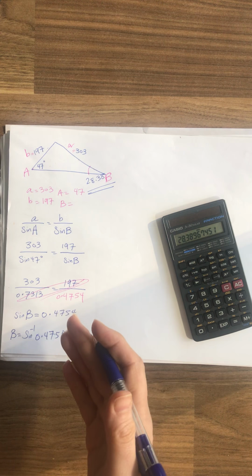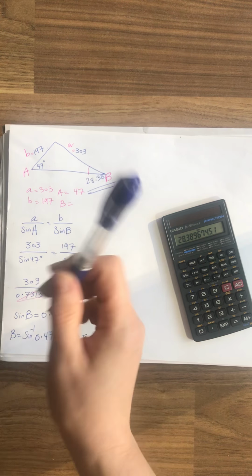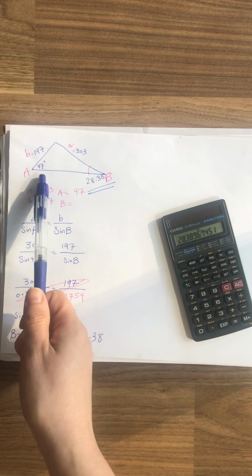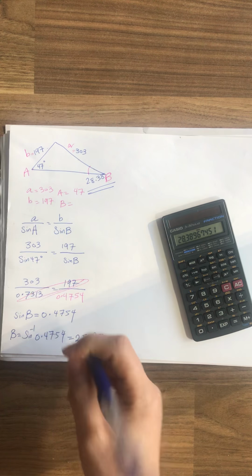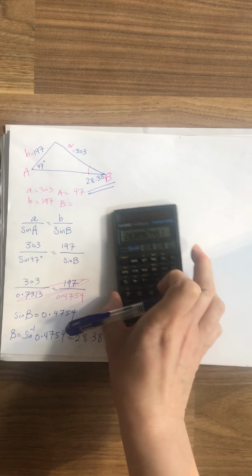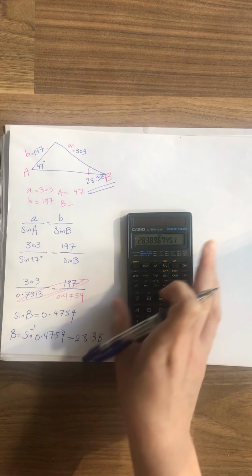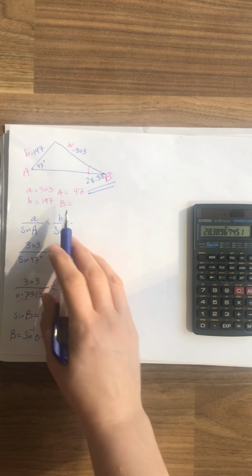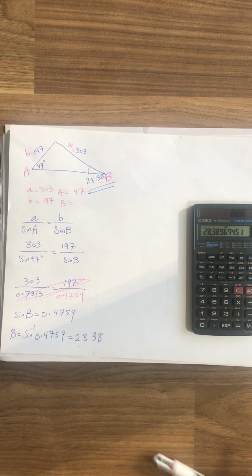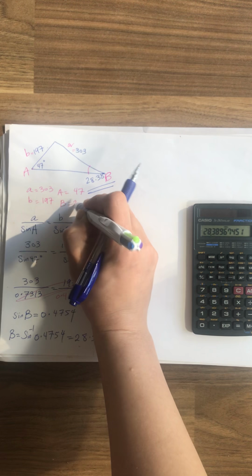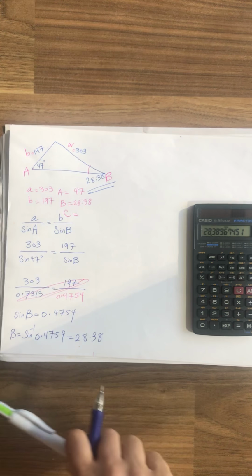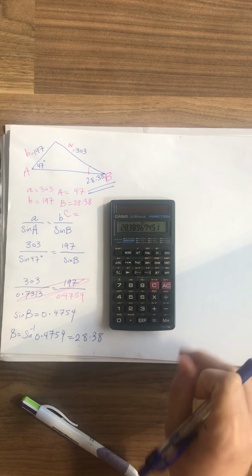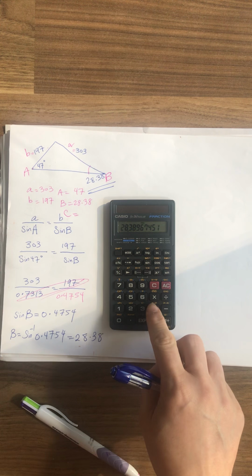That's what the question wanted, so I'm not going to go any further, but I just wanted to remind you that once we have two angles, we can easily find the third one. What if we find side C as well? Now that we have B as well, which is 28.38, we can easily find angle C. So let's find that as well.